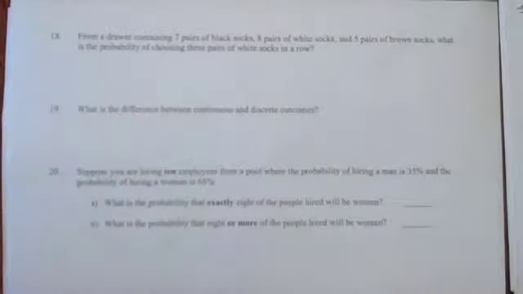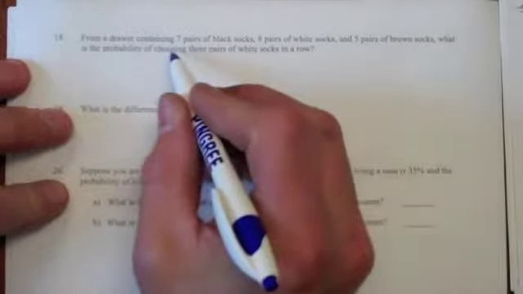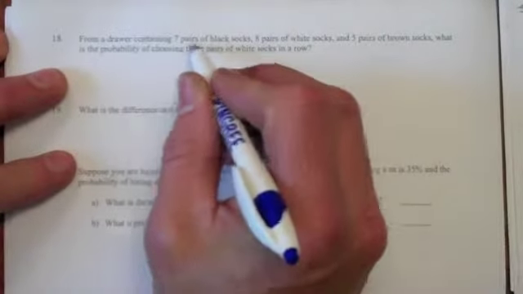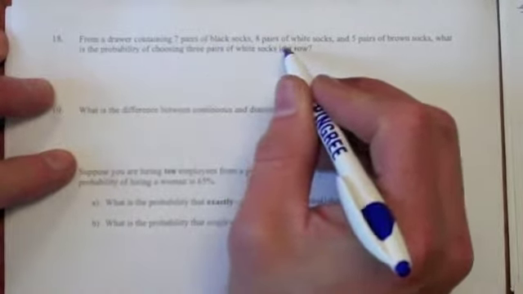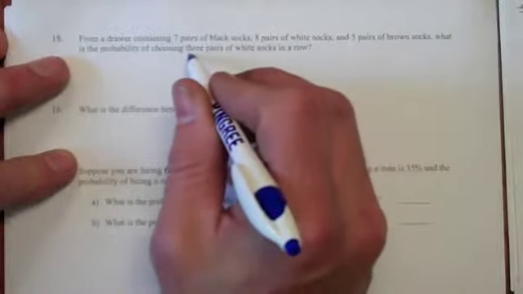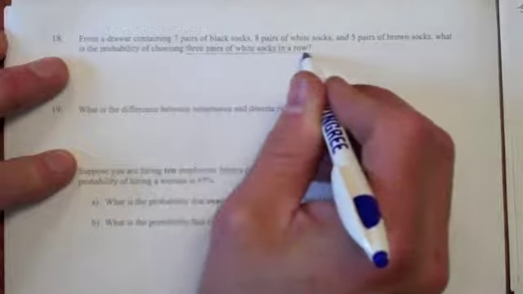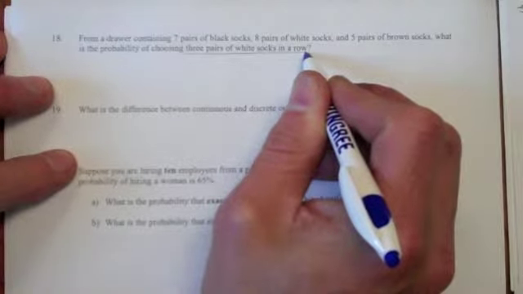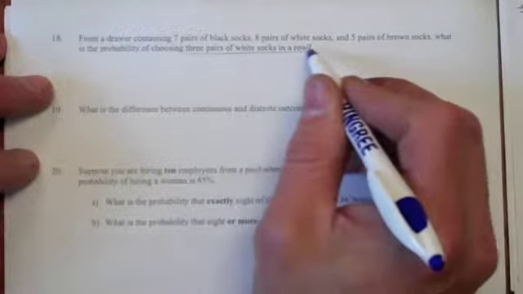Okay, here we are on the next part. We're taking pairs of socks from a drawer. We've got 7 black, 8 pairs of white socks, and 5 pairs of brown socks. Simple probability. If we take 3 pairs of white socks in a row, that's assuming we're not putting them back. You'll often see I'll phrase it so all at once.